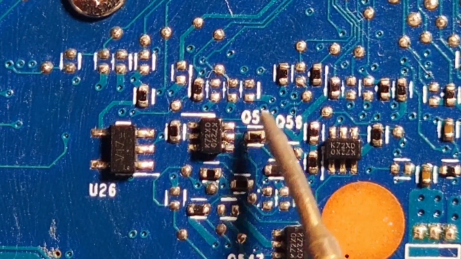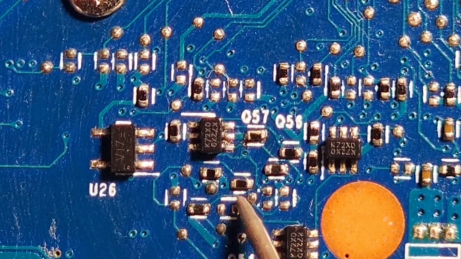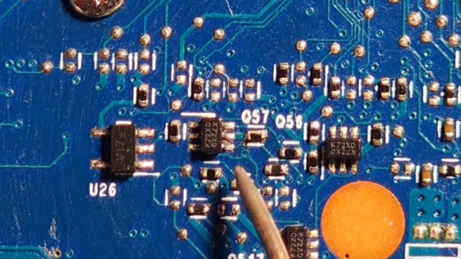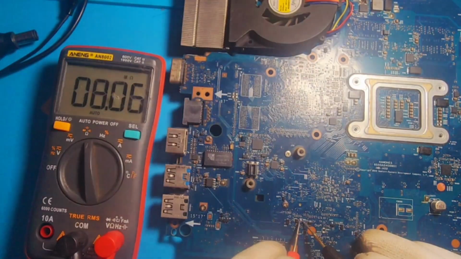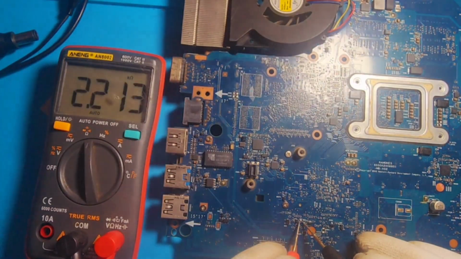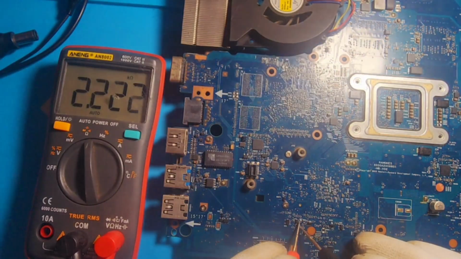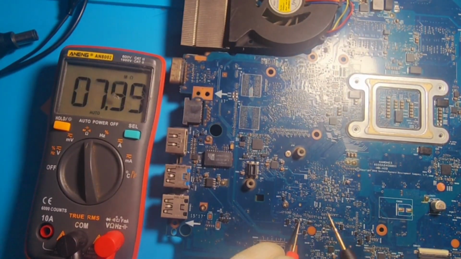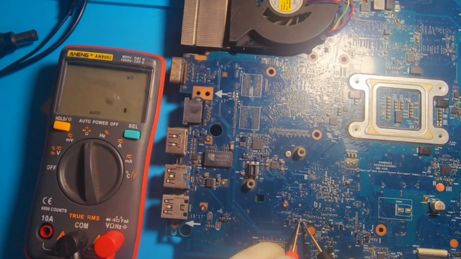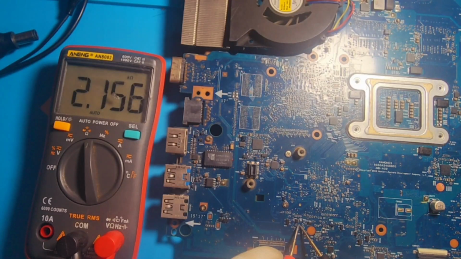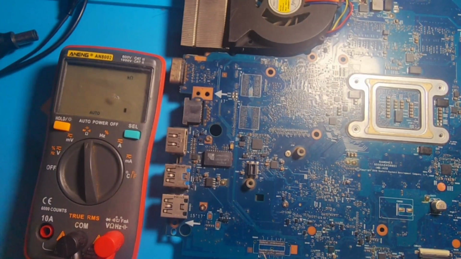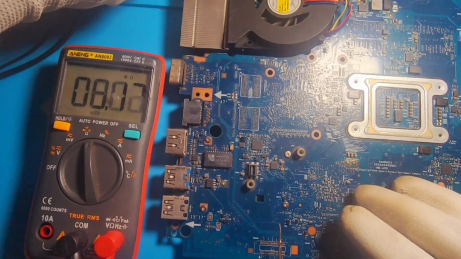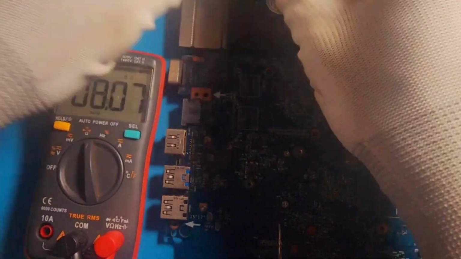In the schematic it should be 2.2 kilo ohm, so it should be approximately that value. So I'm probing one here. Yes, it shows 2.2, that is okay. The other one here is also okay. So now I am going to plug in the adapter and see what voltage we are getting in that line.